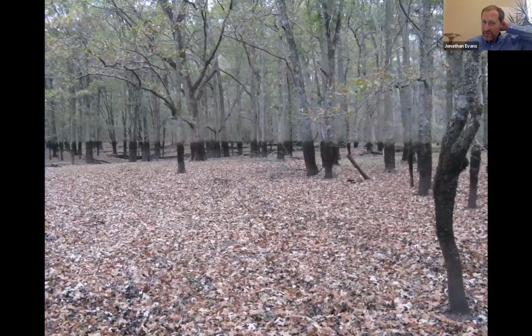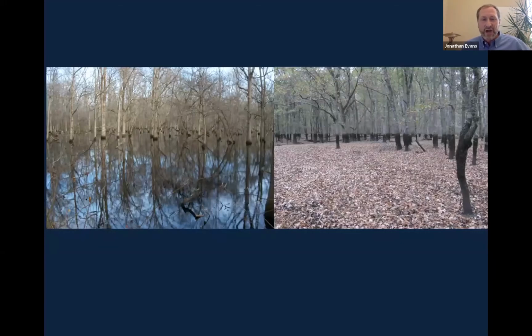And you can see the staining on the trees there represents sort of the water level. So wherever you're standing in this 35-hectare wetland, you can see where the pond was filled by this discoloration on the trees. Quite fascinating. So here's a contrast of the two times of year.